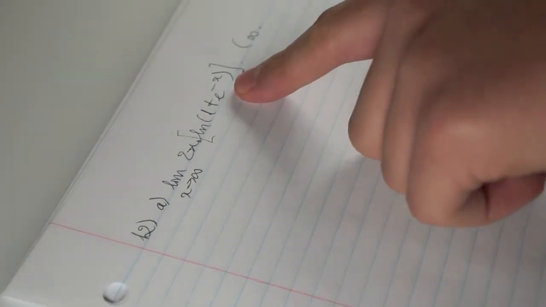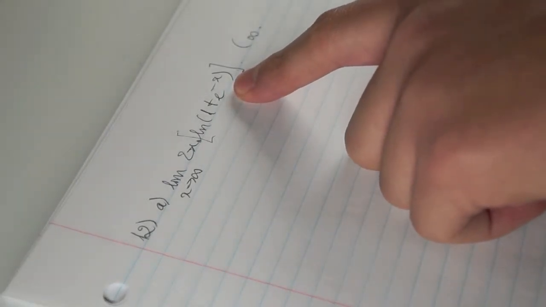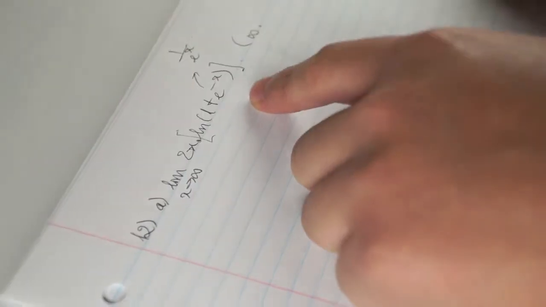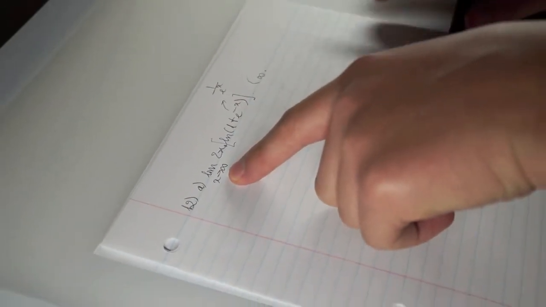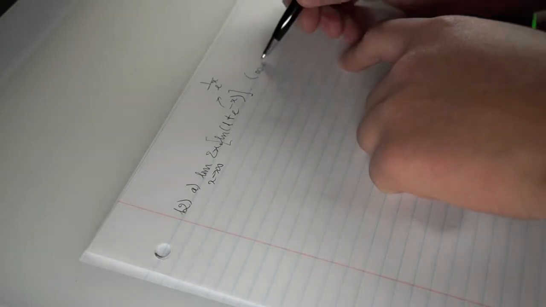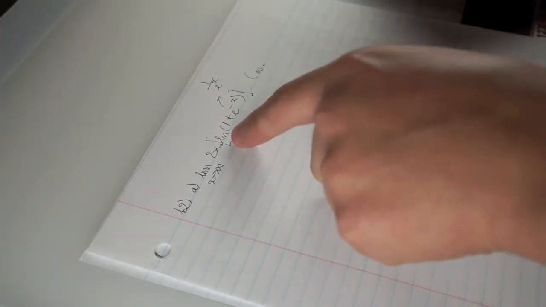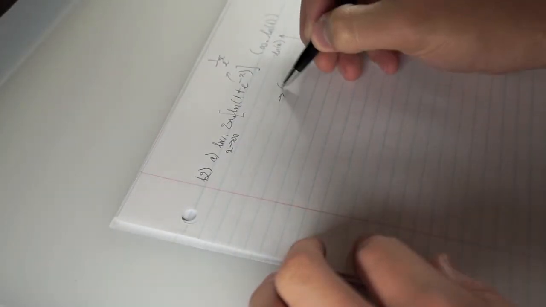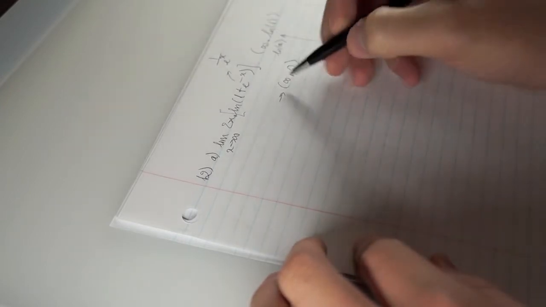Now the second component, ln(1 + e^(-x)). What happens to e^(-x) as x approaches infinity? It approaches 0, because you can think of this as 1 over e^x, and as x goes to infinity, e^x gets really large, and 1 over something huge approaches 0. So this approaches ln of 1, which is 0.